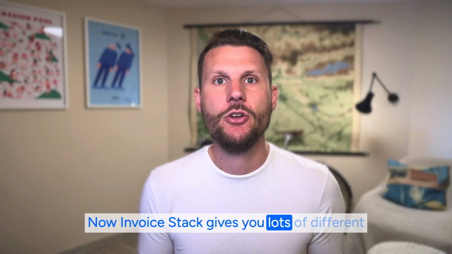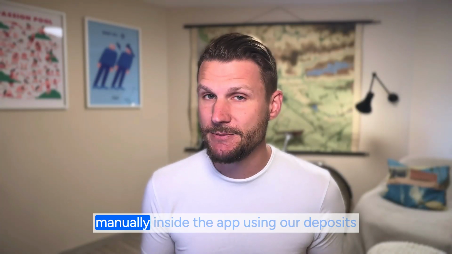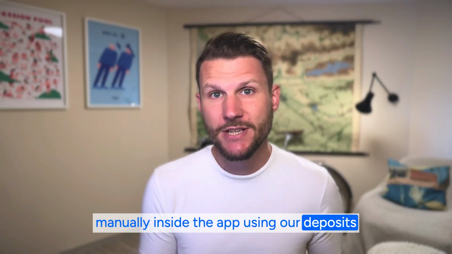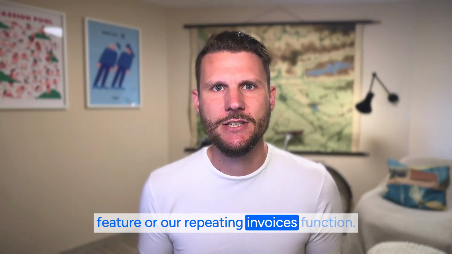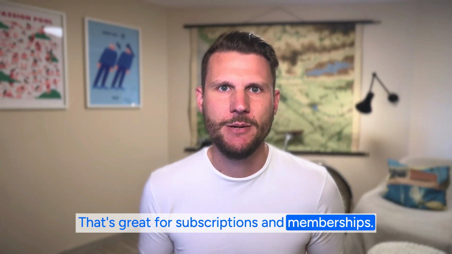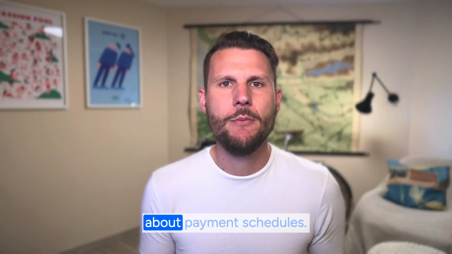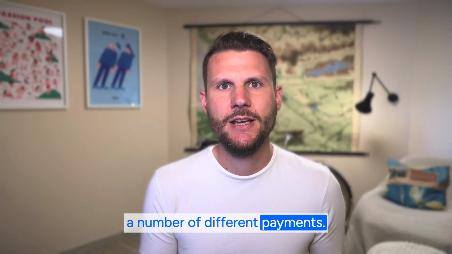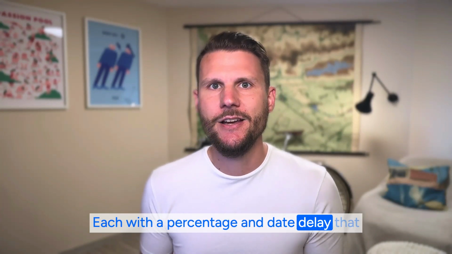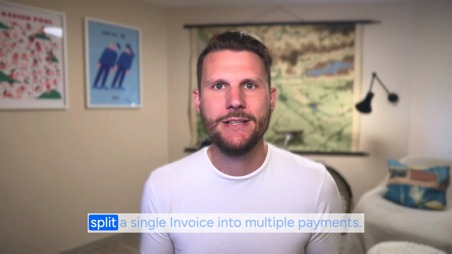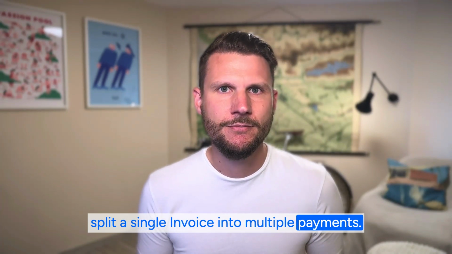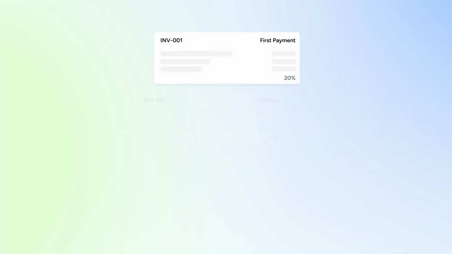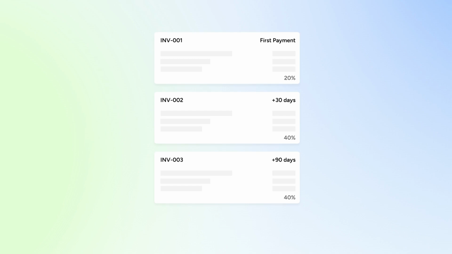Now, Invoice Stack gives you lots of different ways to create multiple invoices, whether that's manually inside the app, using our deposits feature, or our repeating invoices function that's great for subscriptions and memberships. Today, we're going to be talking about payment schedules. A payment schedule lets you define a number of different payments, each with a percentage and date delay that you can select within the app to quickly split a single invoice into multiple payments. Every invoice will have the same line items on it, and each of those payments goes into your accounting platform as a separate invoice, but they're all grouped together by Invoice Stack into your HubSpot deal.